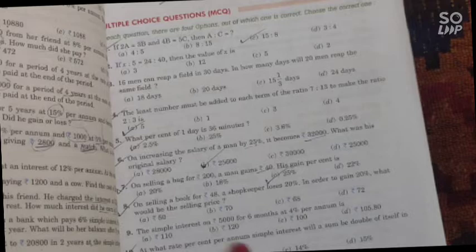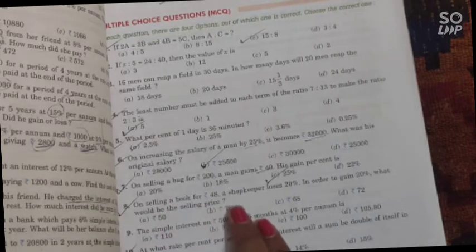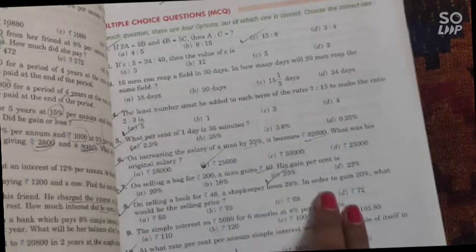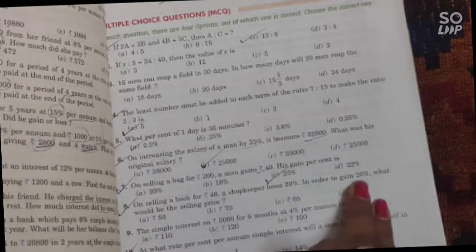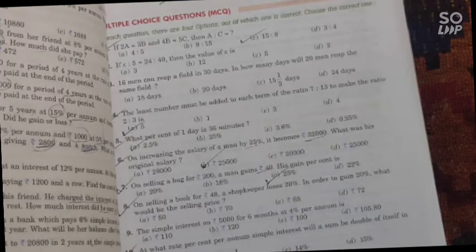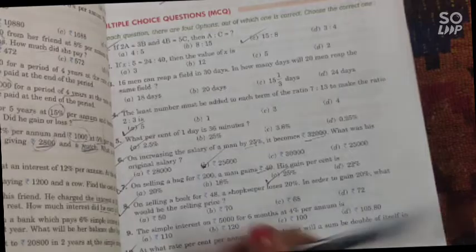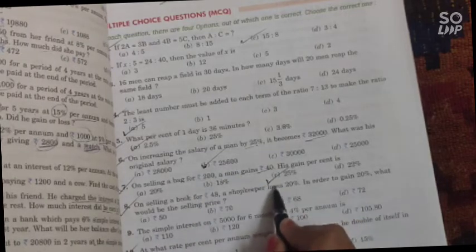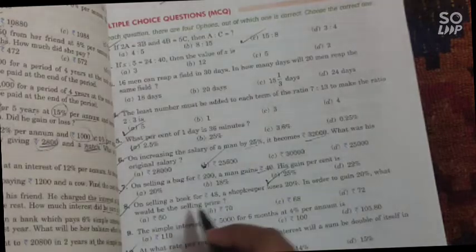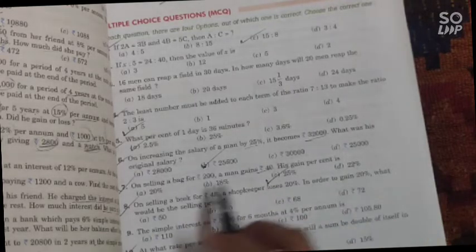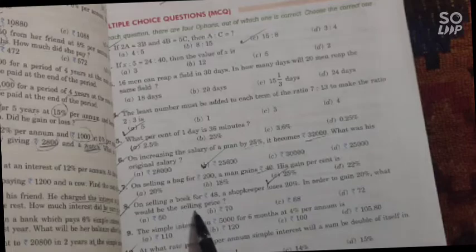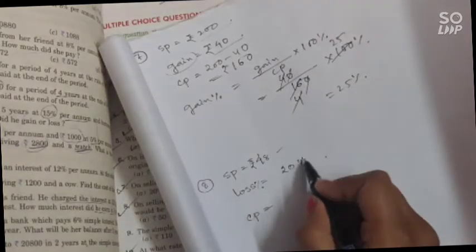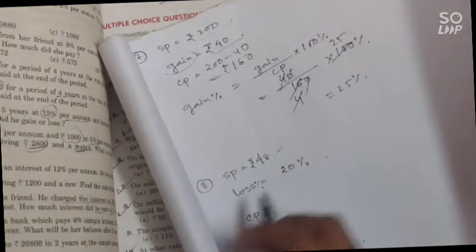Next, question number 8. On selling a book for 48 rupees, a shopkeeper loses 20%. In order to gain 20%, what would be the selling price? Here, for losing 20%, the selling price is given, but for gaining 20%, you have to find the selling price. So first of all, you have to find the cost price.